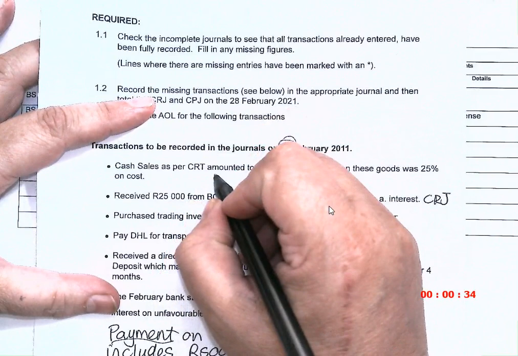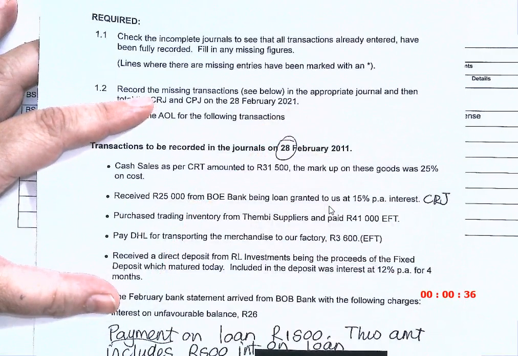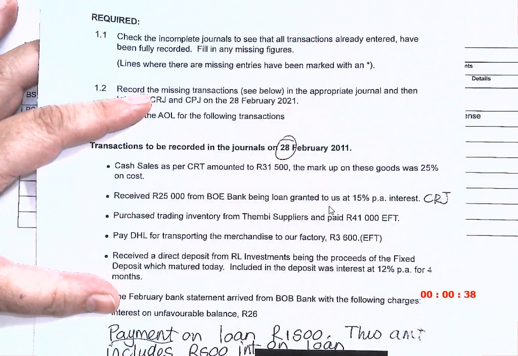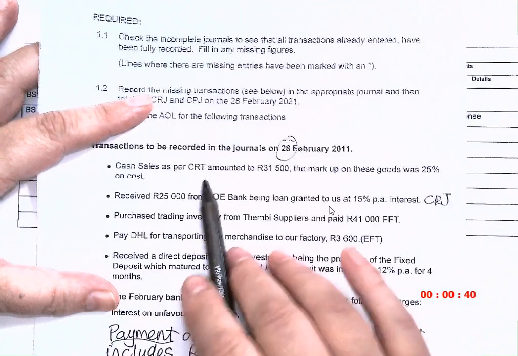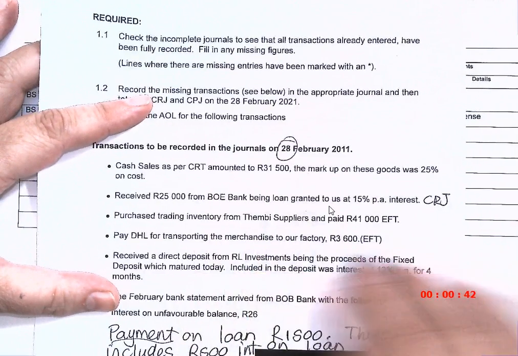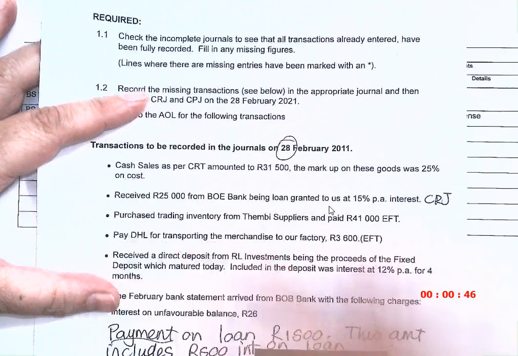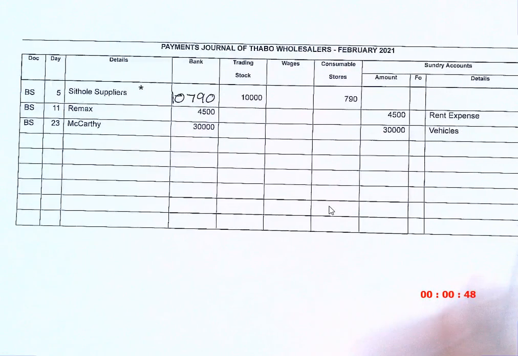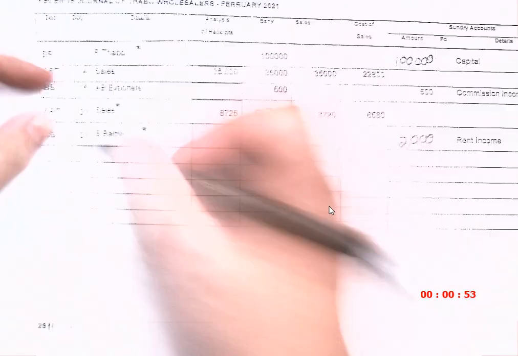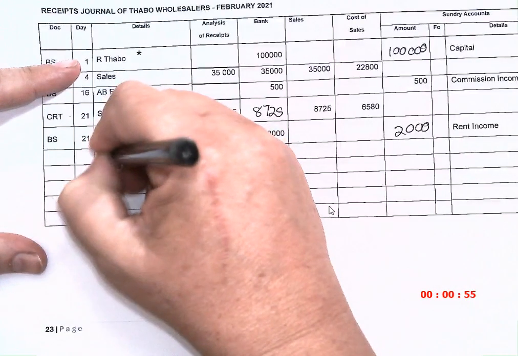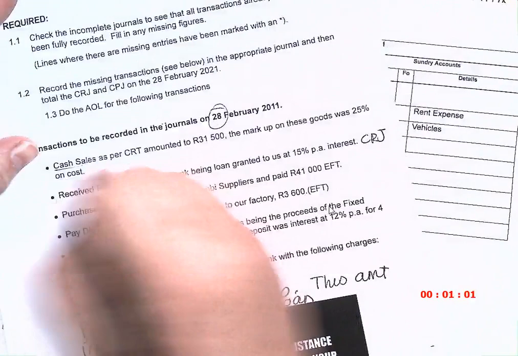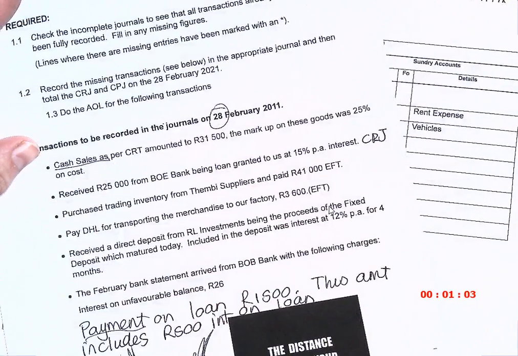Okay. So now they say cash sales as per CRT. The T just stands for cash register tape. It's the same thing as a cash register roll. Same thing. Amounted to so much, these goods had so much on cost price. So I can see this is money in, so I go to the CRJ. It is sales. Now I want to ask you, did we receive the cash? Yes, because they say it's cash sales.